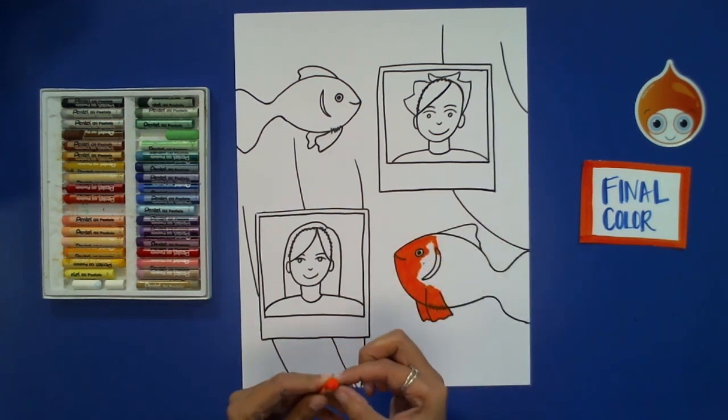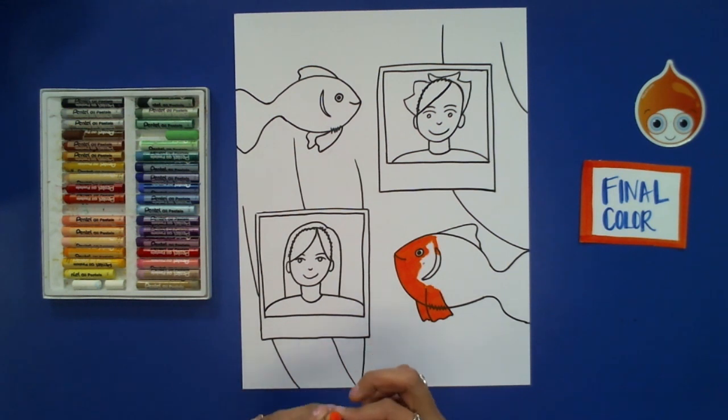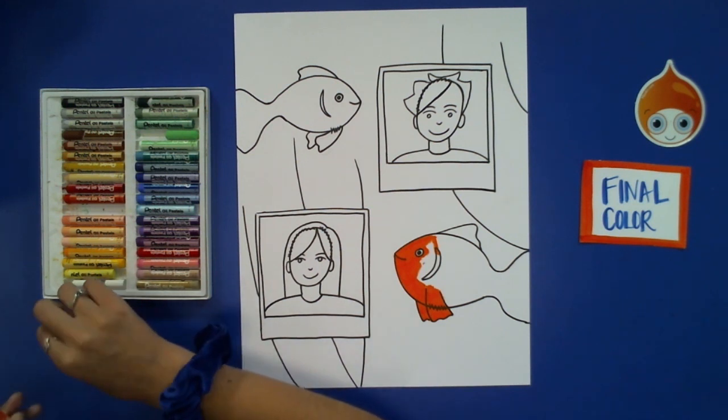I'm going to peel a little bit back from the paper here because I'm running out of space on the tip of my oil pastel.